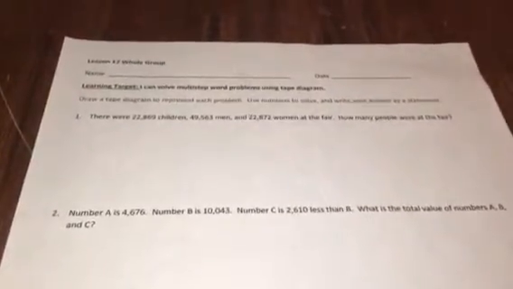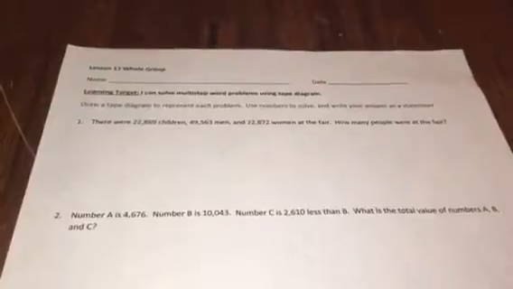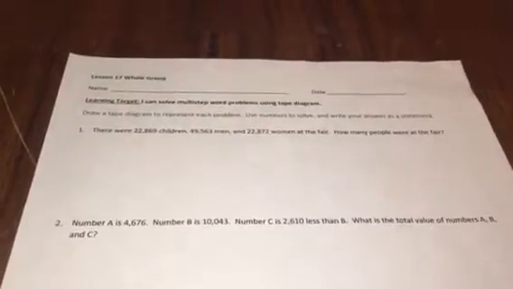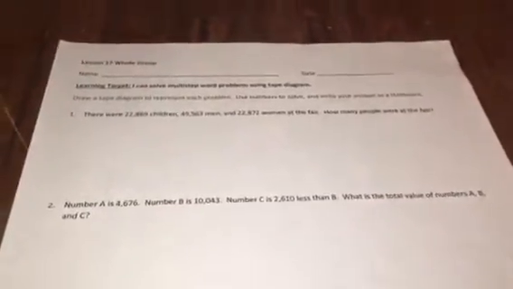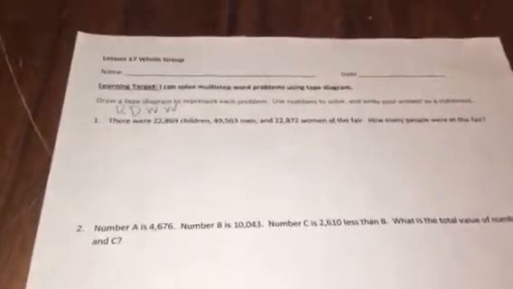Alright, so the directions say draw a tape diagram to represent each number, use numbers to solve, and write your answer as a statement. So guys, whenever we're solving these word problems, I found that the easiest thing to do is to draw your picture first. Don't try to solve it, just draw it out with your labels. So of course we want to show RDWW, which is redraw, write your number sentence, write your statement.